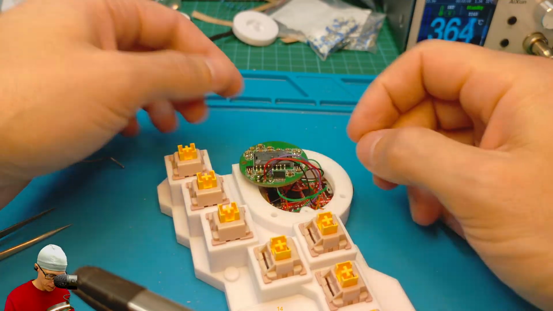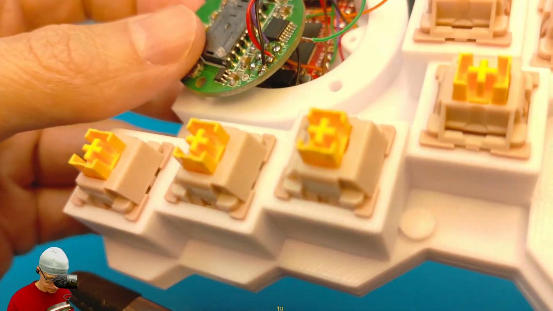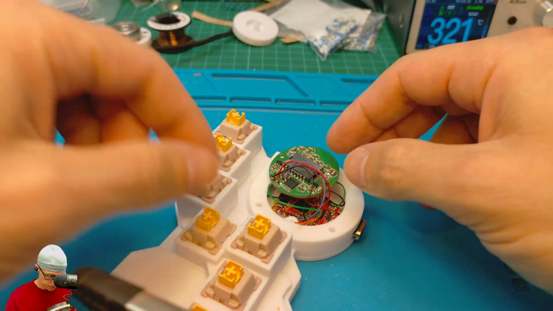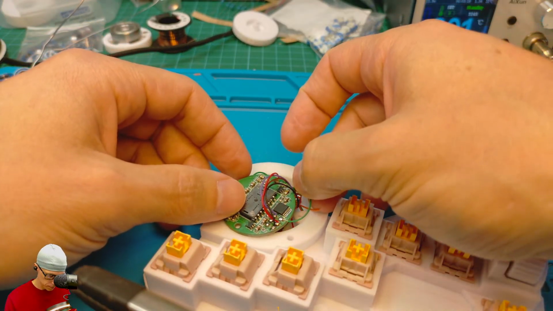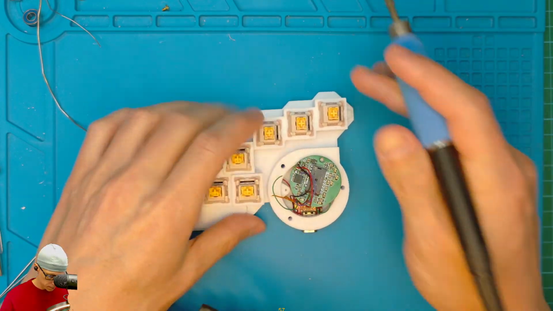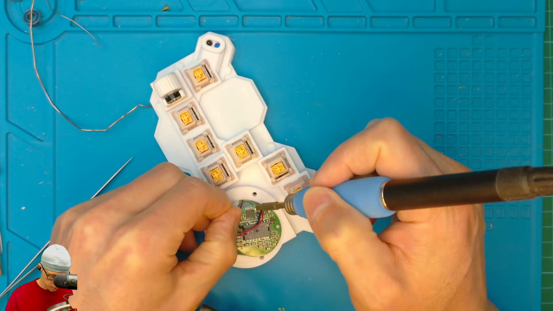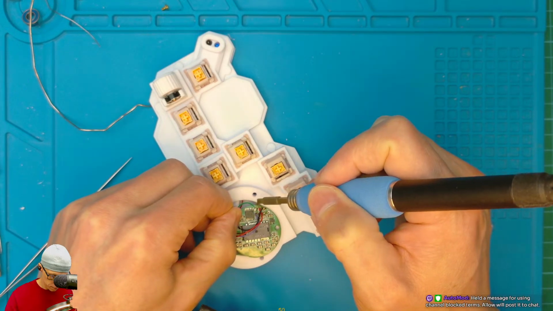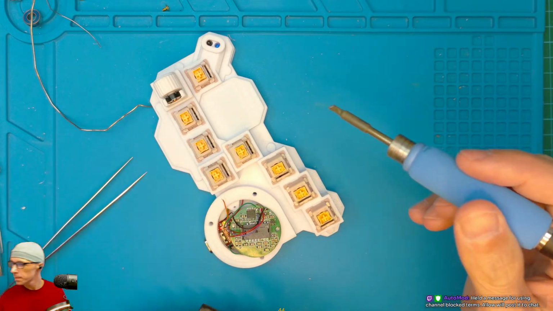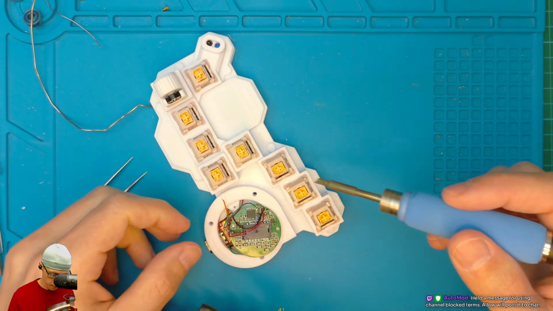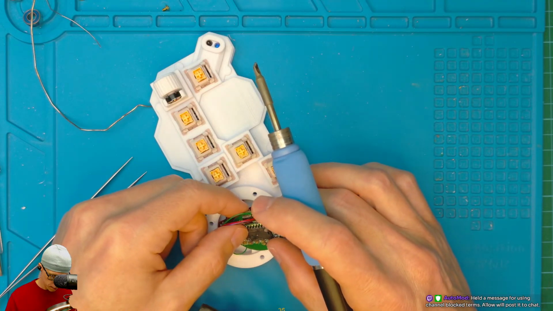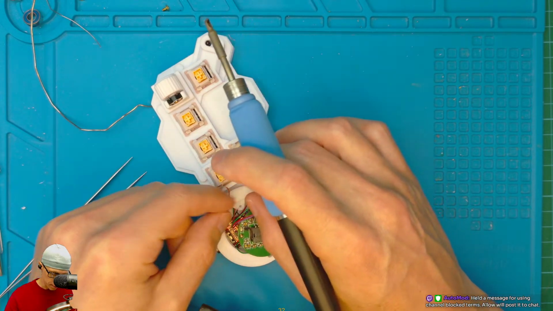Ah, shit. Alright, and one more wire to go.